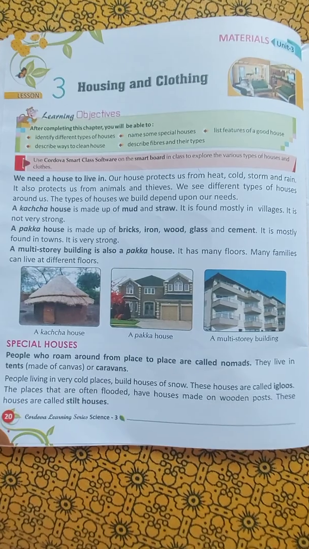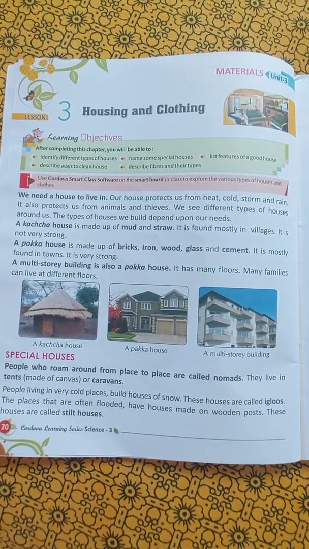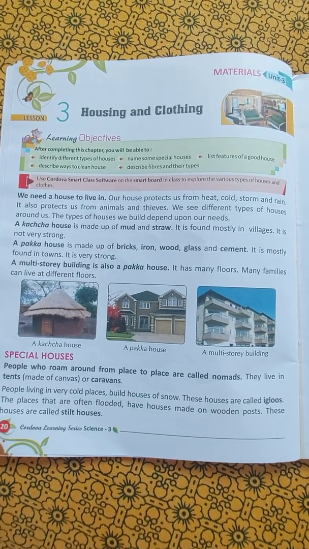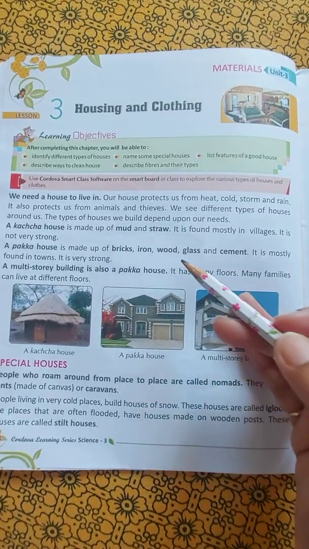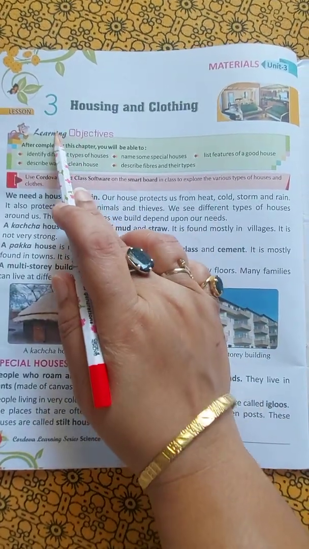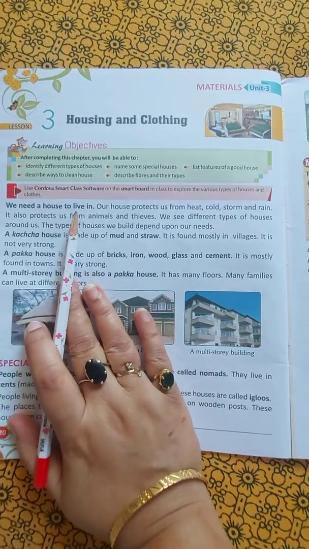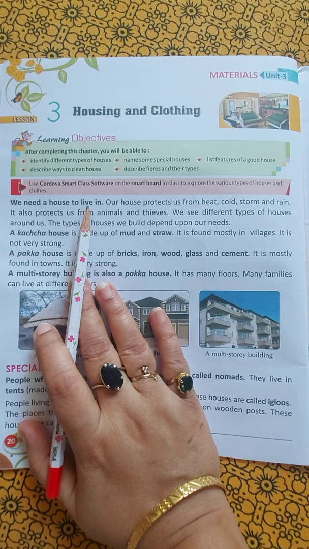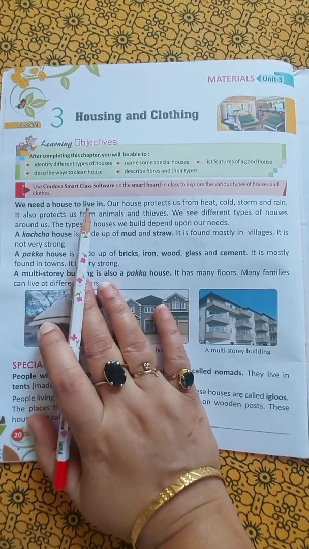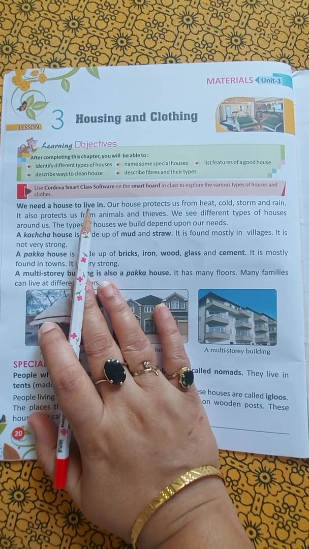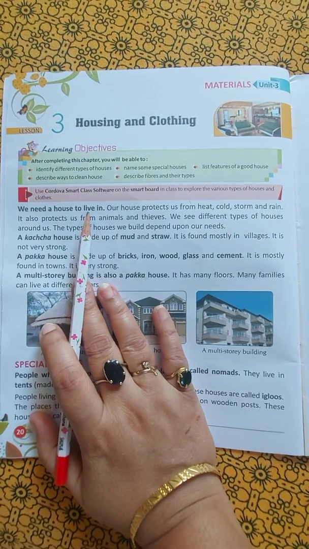Today I am going to start the last lesson of first term. That means this lesson is the last chapter for your half yearly exams. This will come in your half yearly exam. This is lesson number 3, housing and clothing. Children, after completing this lesson, we will also complete the syllabus for our half-yearly exams. So children, let's start this chapter without wasting much time.